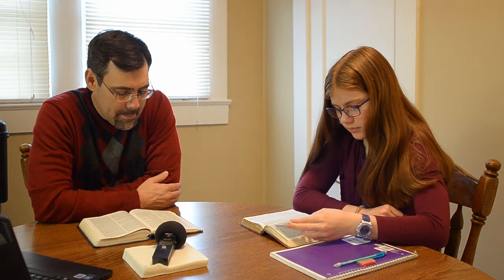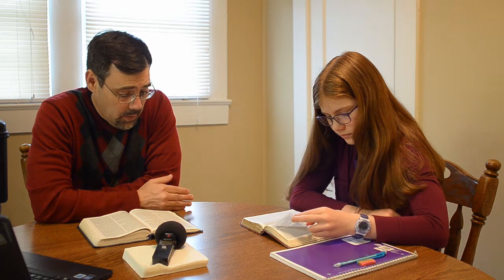It says the Philistines did not enter the territory of Israel again, and the hand of the Lord was against the Philistines all the days of Samuel. Then it talks about how all the cities taken by the Philistines were restored to Israel. They had peace with the Amorites. Samuel judged Israel. He went on a circuit. It's just a brief summary of Samuel's ministry.